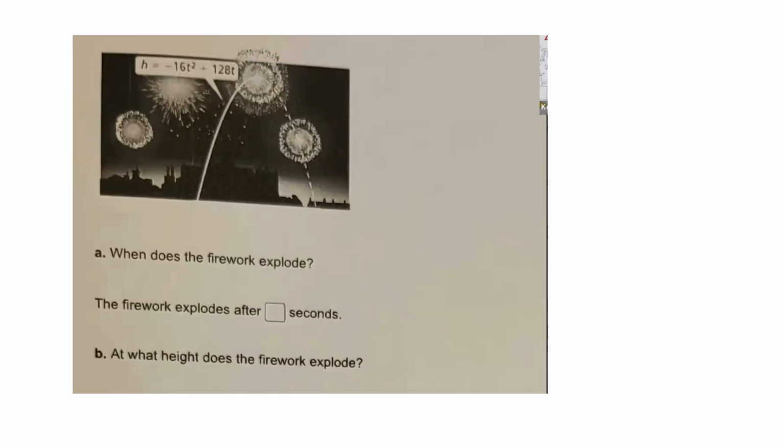So if we look, this is a parabola, right? And the vertex is the highest point. So any frowny face parabola, its vertex is its maximum. That's another thing you're going to see at some point, the maximum, and that would be the y value for the maximum.